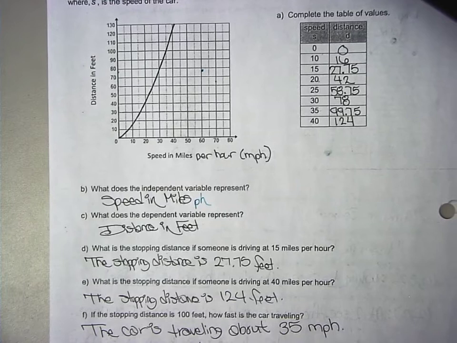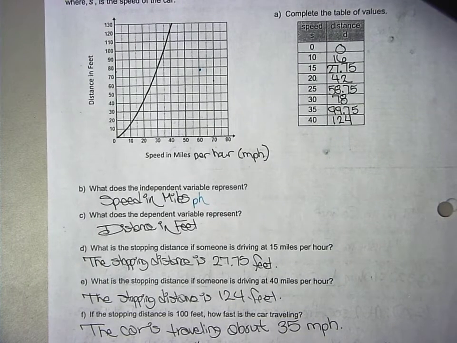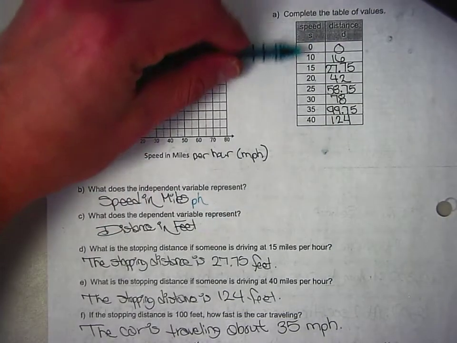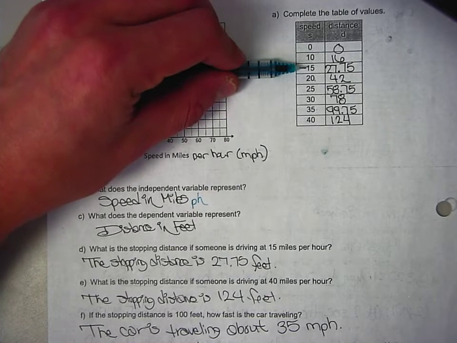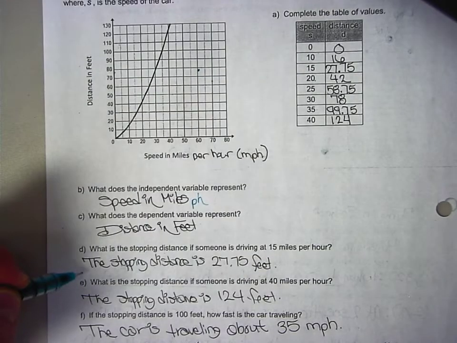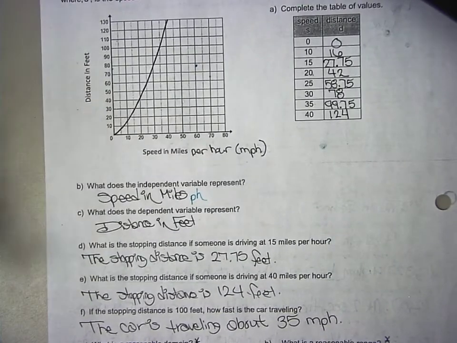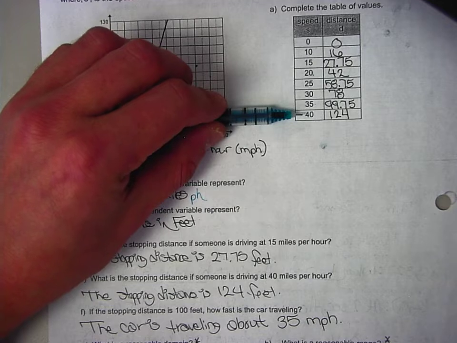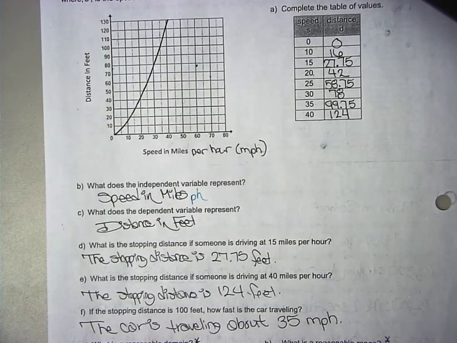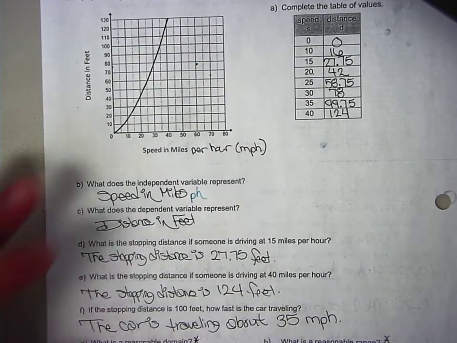Part D, what is the stopping distance if someone is driving 15 miles an hour? Well, according to our table and the table in our calculator, our stopping distance will be 27.75 feet. And that's exactly what I wrote in the sentence. Part E, what is the stopping distance if someone is driving at 40 miles per hour? According to our table, it'll take them 124 feet before they get to a stop. Another way you can say the same thing.